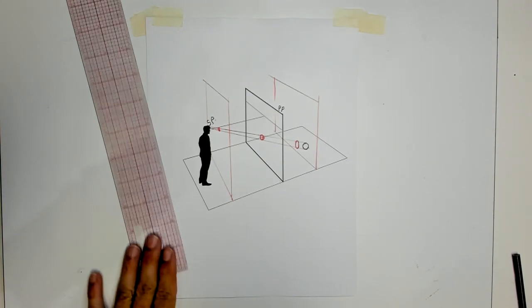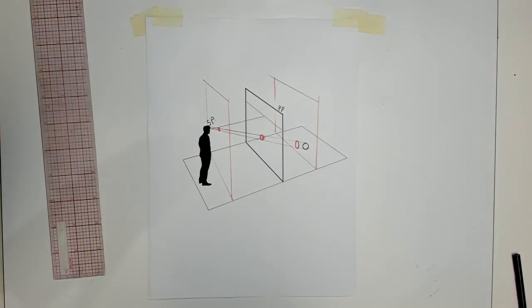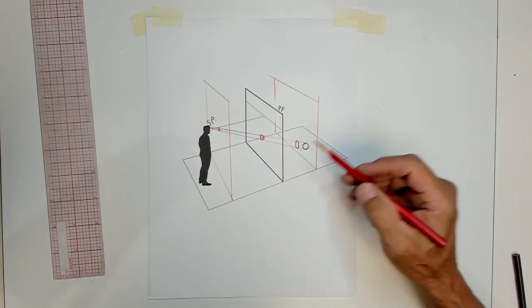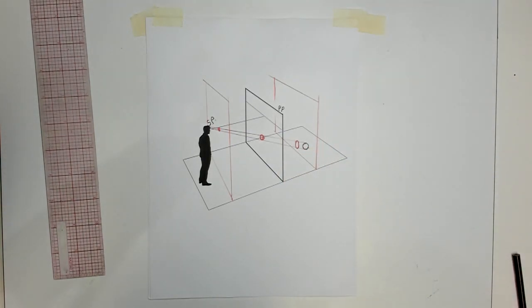So if you had a piece of paper that was clear, and you could set it right in front of you, and just trace the thing in front of you, you would have a perfect drawing. But unfortunately, the piece of paper that we're drawing on or canvas that we're painting on is not transparent. So we have to set it to the side or set it on our desk.